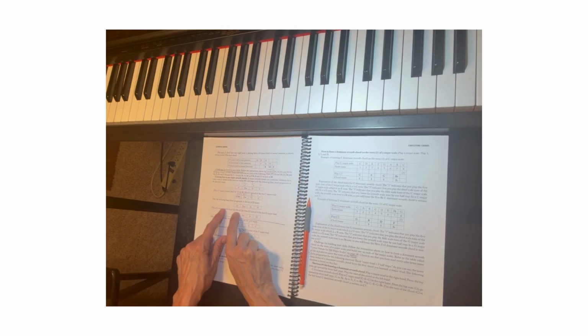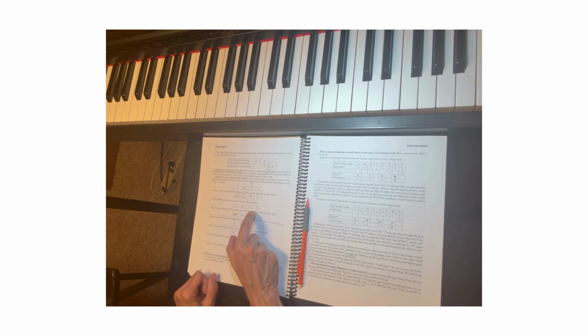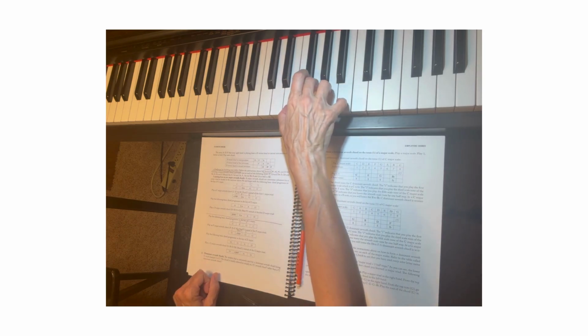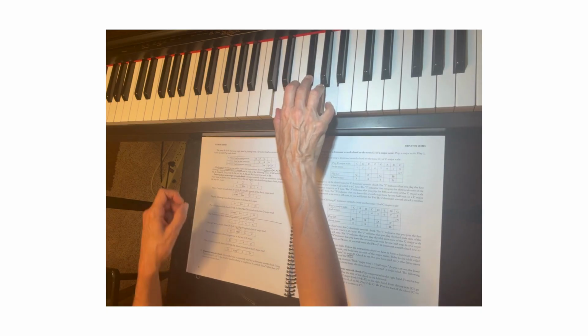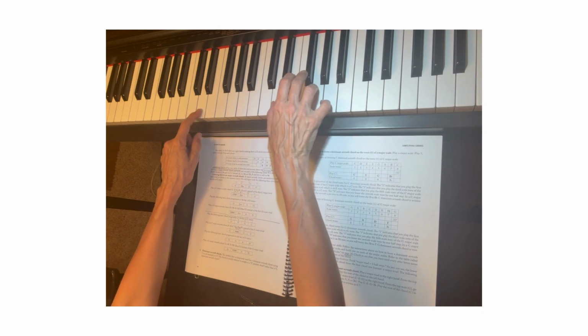Okay, let's go to the next one. I do it in the key of D major. So it's D, E minor, A, D. D, E minor, A, D. I'll do 2 beats each, and I'm going to go down to A.